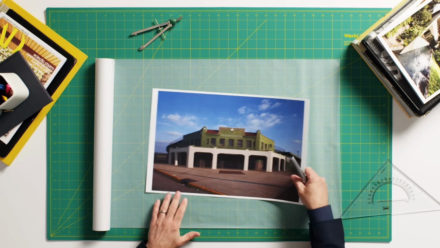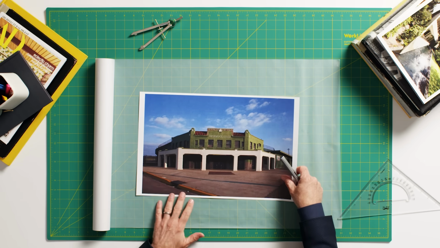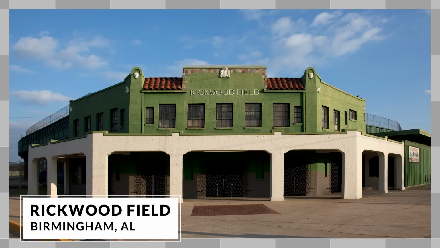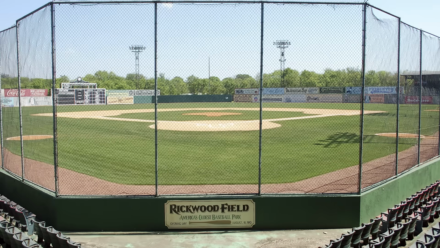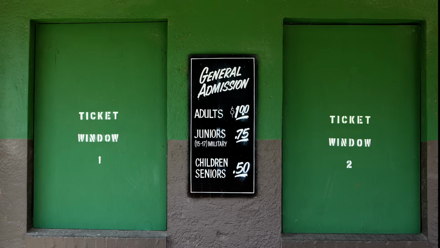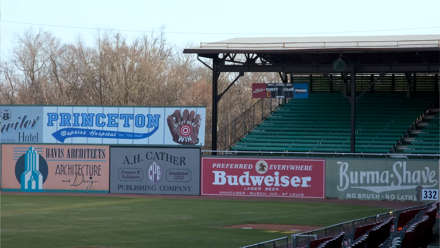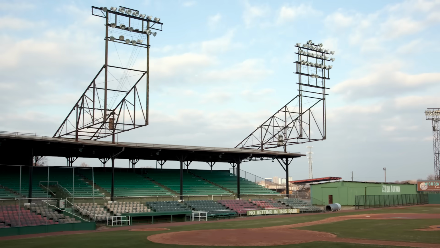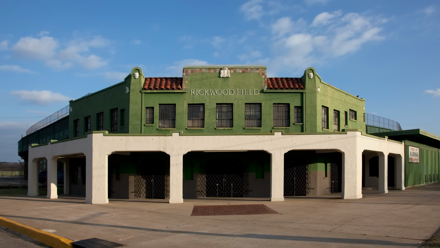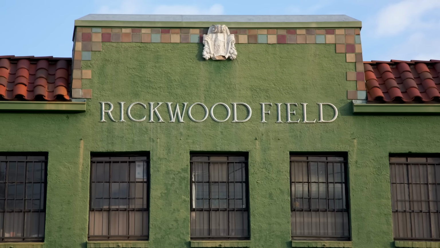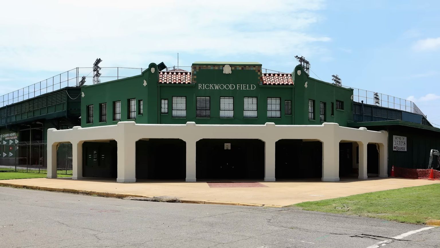And a prime example of a Negro Leagues baseball stadium is Rickwood Field in Birmingham, Alabama. Built in 1910, it's the oldest extant professional baseball stadium in the United States. So the thing I really like about Rickwood Field is that it's of its climate. It's in the south where it's hot and humid, and the building is reminiscent of a Spanish-style building made of stucco and a red tile roof. Stucco is ideal for a warm weather climate because there's not a lot of freeze-thaw, so the stucco doesn't crack.